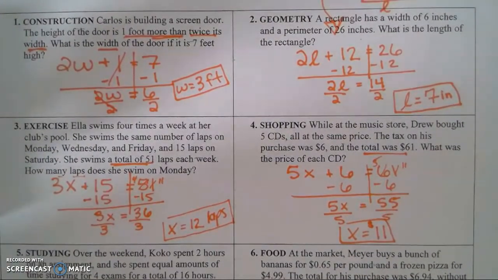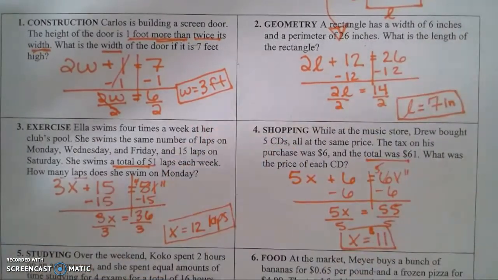So translating helped us set up our word problems here because we looked for keywords, we looked for what the equal was, and then after you set it up, hopefully it's easy to just go ahead and solve it because we've been working on equations for a little while now.